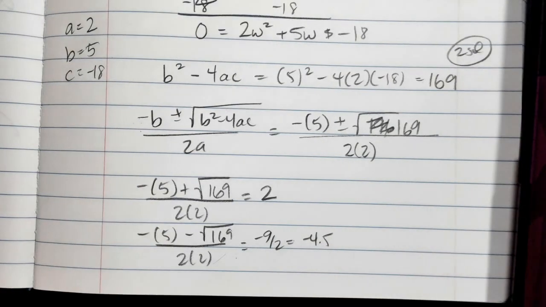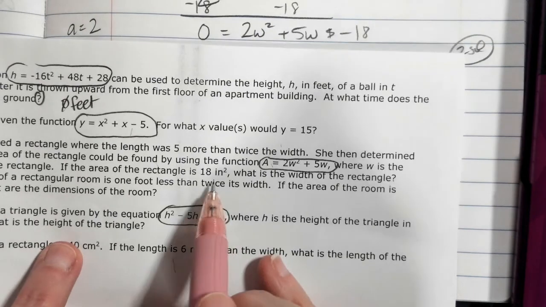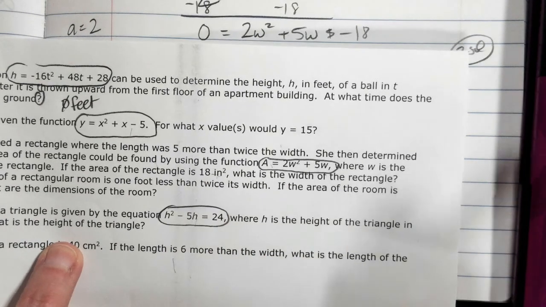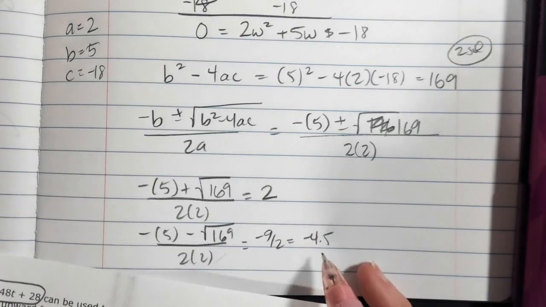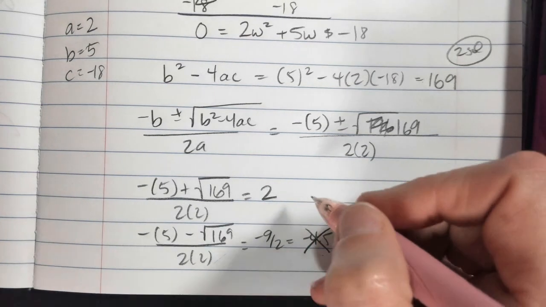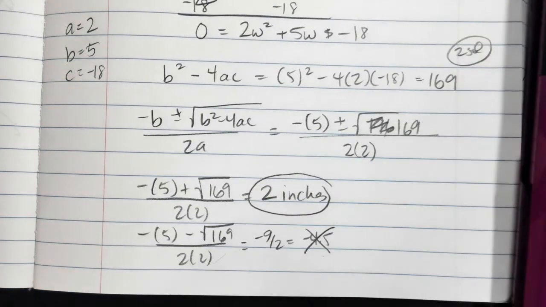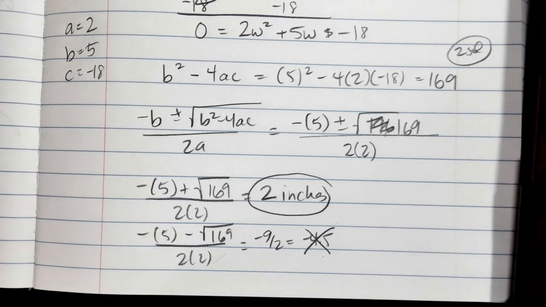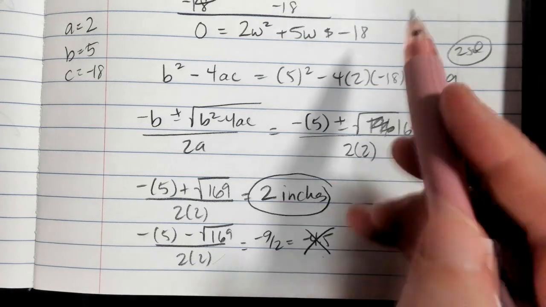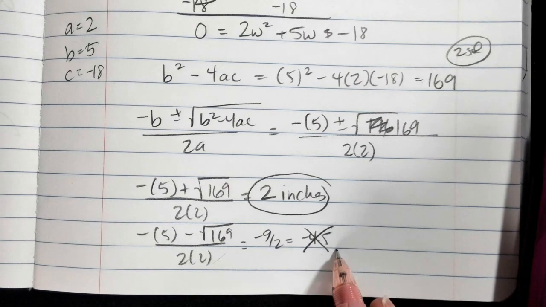Okay? Now, the problem here says, if the area is 18 inches, what is the width? Well, can the width be negative 4.5? That doesn't make sense in a real world situation. So 2 has to be the answer. The answer has to be 2 inches. Okay, so again, remember, we're not only evaluating the problem, but we're also evaluating our answers. If we have a negative answer, that does not make sense in the real world. Negative length isn't a thing. Okay?